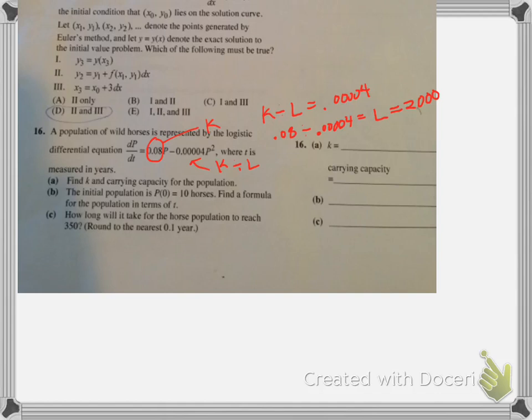That first value, 0.08, that's k. So the formula is k times p, the observed population, minus k divided by L times p squared. Some people factor out the k and write it in a different form, and it's all the same thing. But if you know that negative 0.00004 is k divided by L, over here to the right, I'm going to put it in highlight in blue, I've calculated out what L is using those values here.